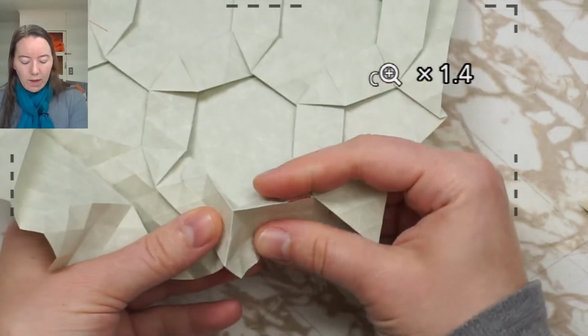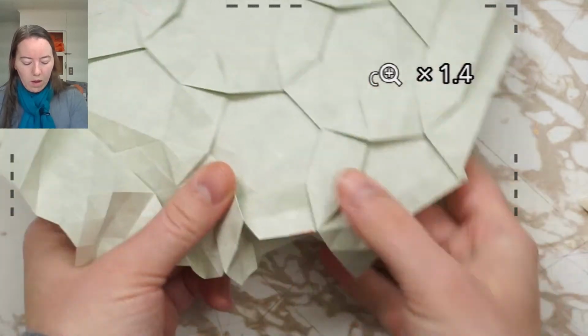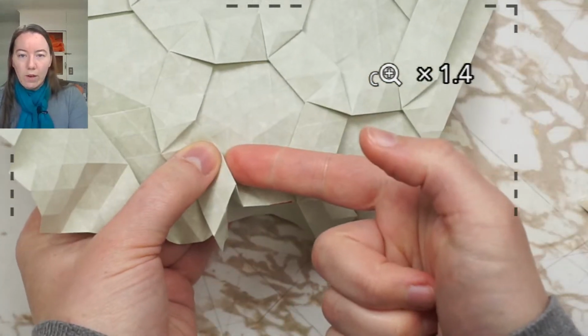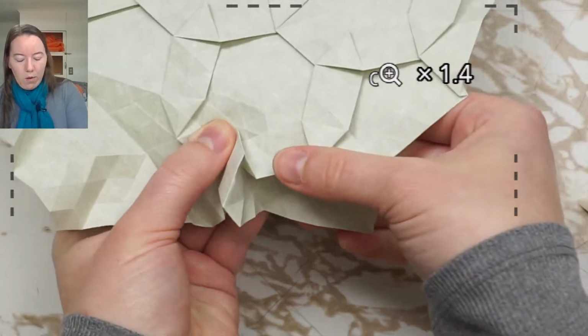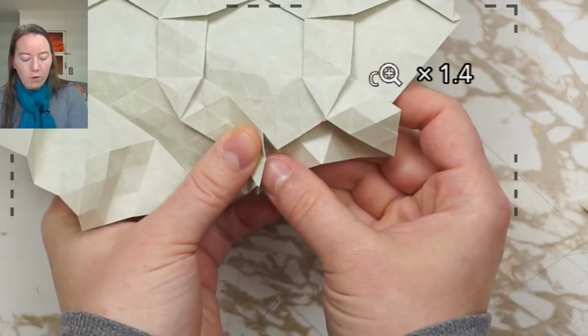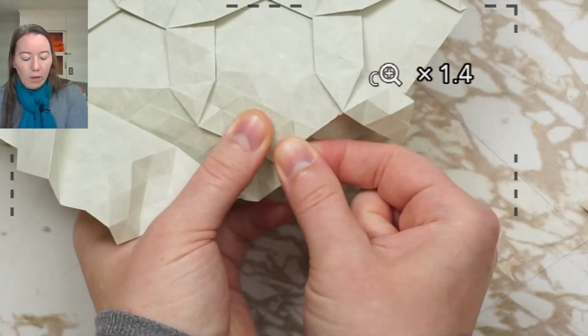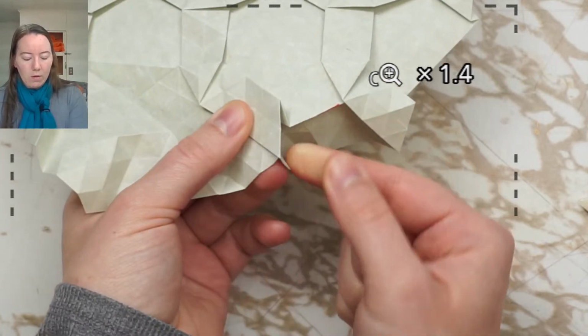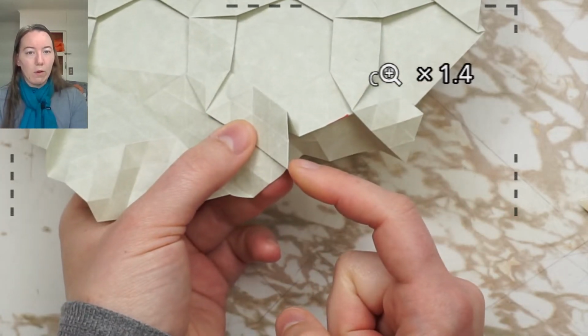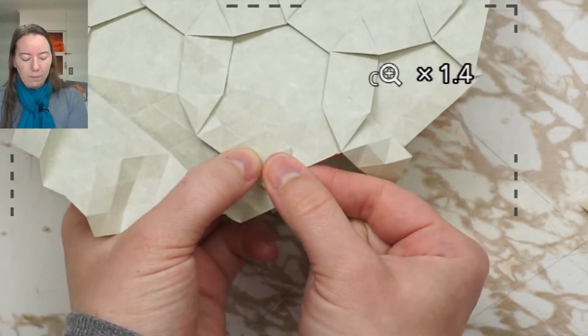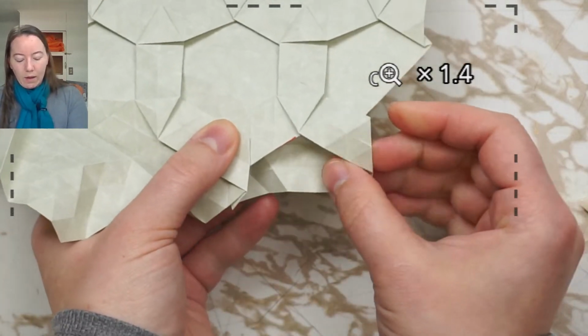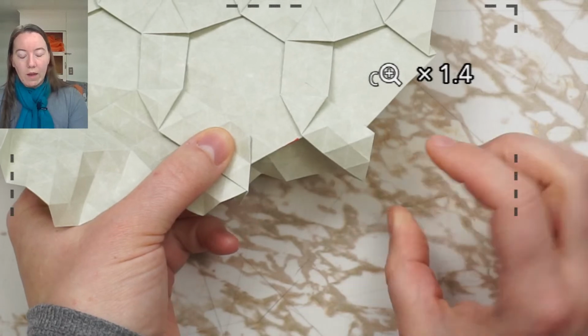Let it be a 3-way intersection of mountains. This pleat we know has to fold down this way. This pleat we know has to fold down this way because it's in the tube. And I'll let the other one lay flat on top. Notice I didn't do anything with this pleat overlap. We'll come back to that later. And then I've got the setup for my next hexagon.